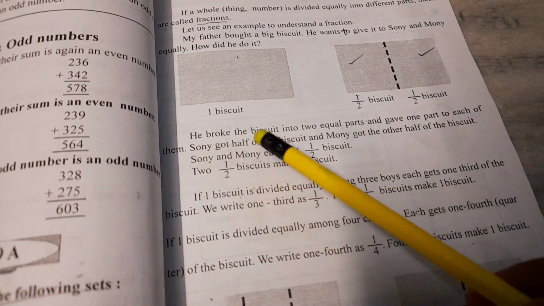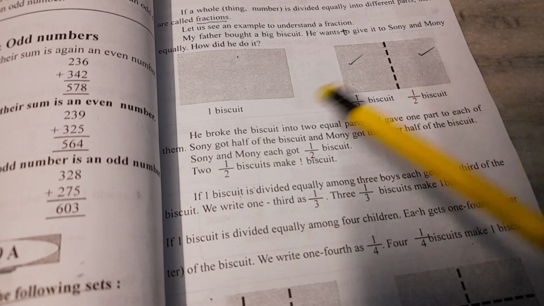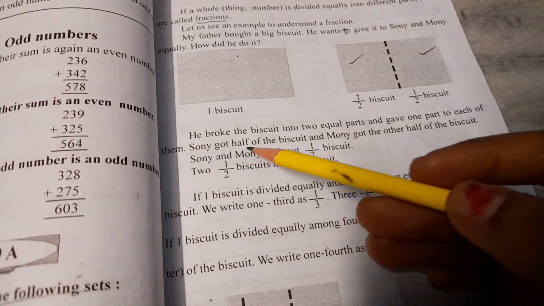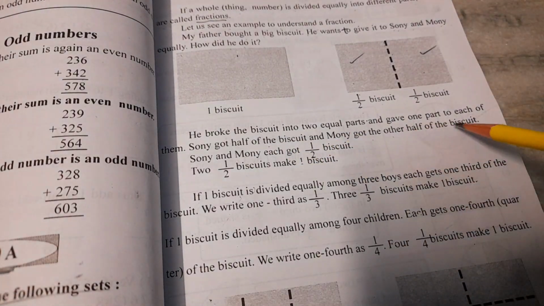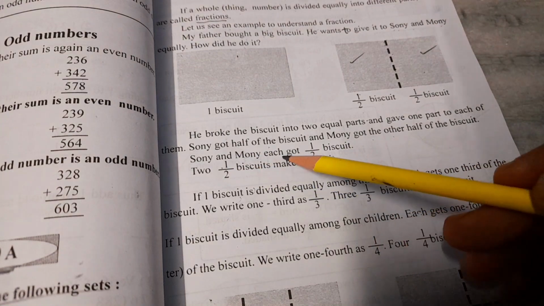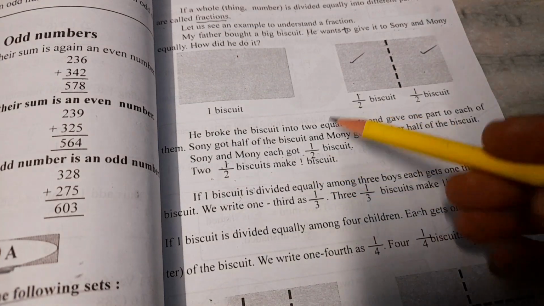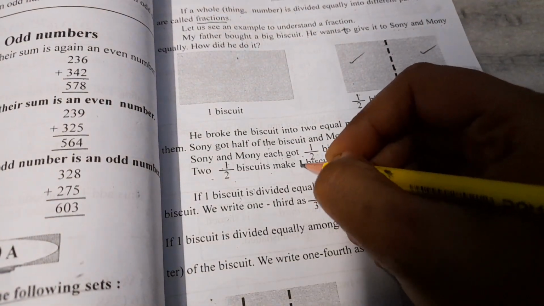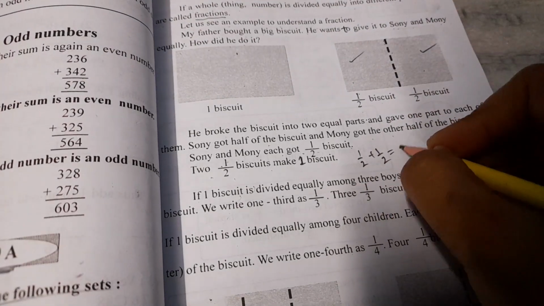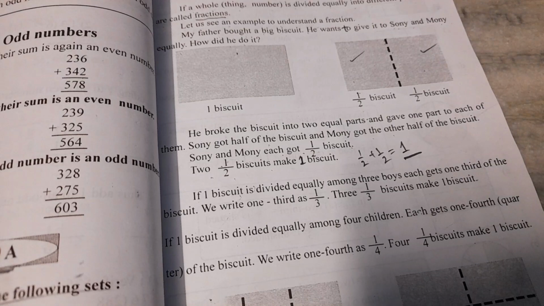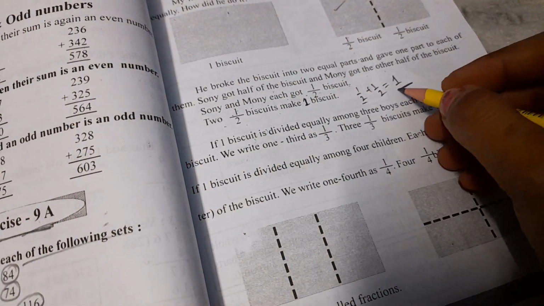Now he broke the biscuit into two equal parts and gave one part to each of them. Sony got half of the biscuit and Moni got the other half. Sony and Moni each got half of the biscuit. Two halves of a biscuit make one biscuit. Hope you understood. Half and half we get the one. This is the total part. But this is called a fraction. This is called the whole number.